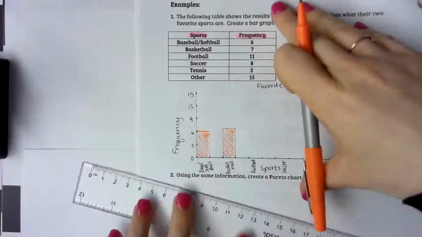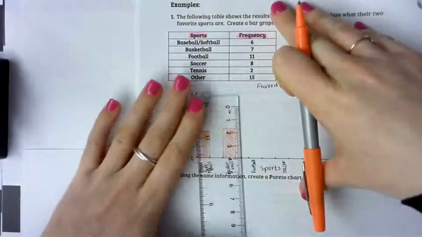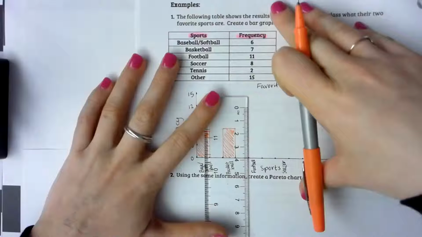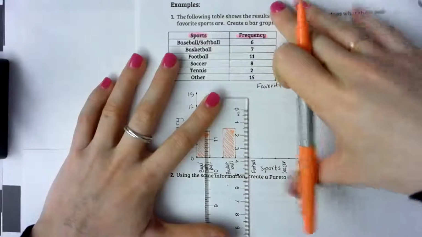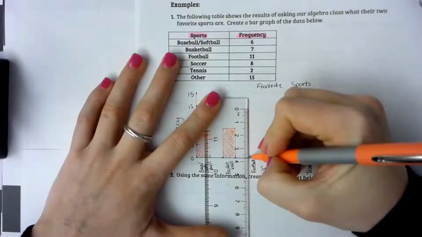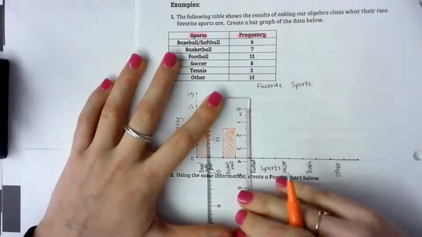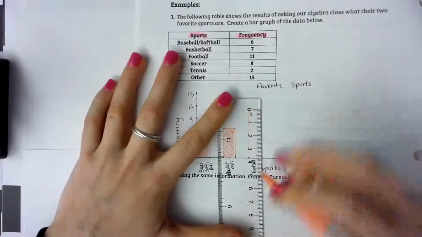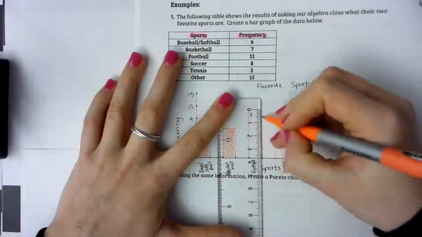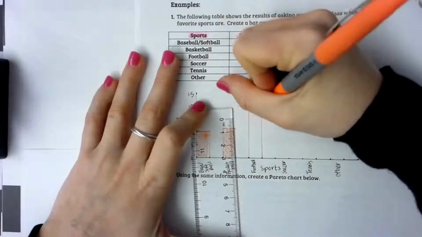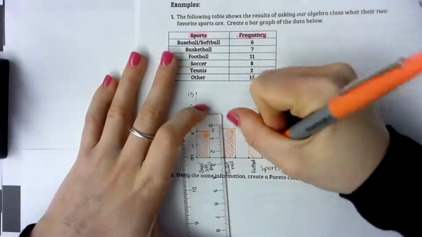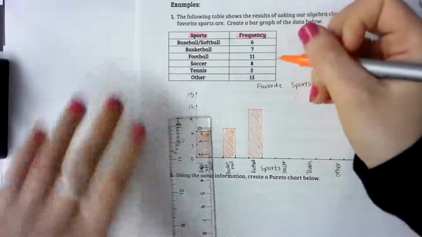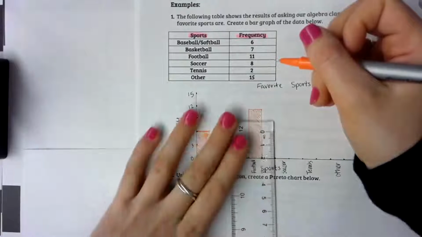Okay, and football was at 11, so not quite to the 4 centimeters. Let's make it like that. Okay, soccer was 8, so just below the 3 centimeter.